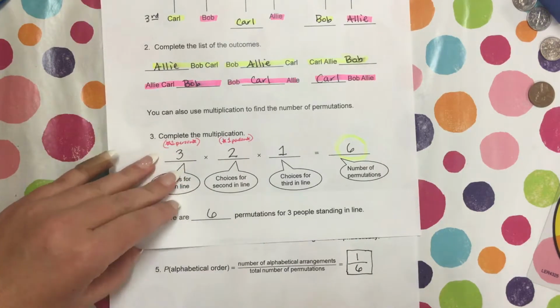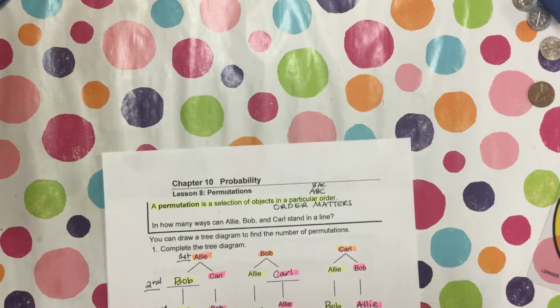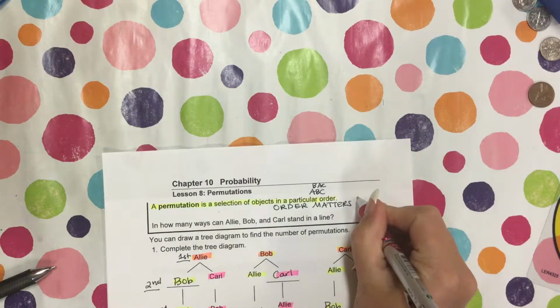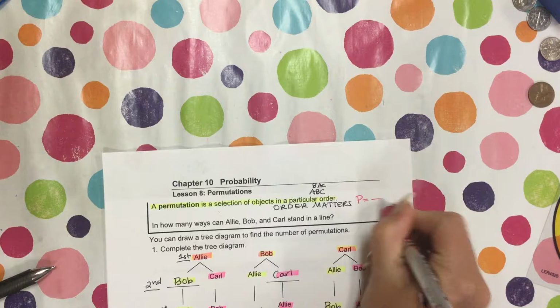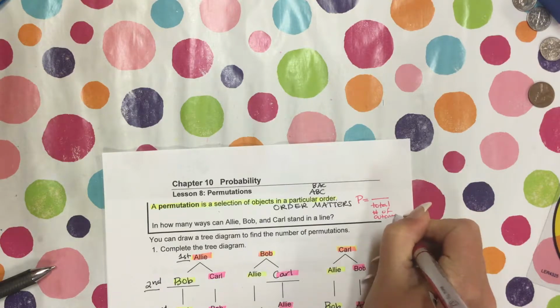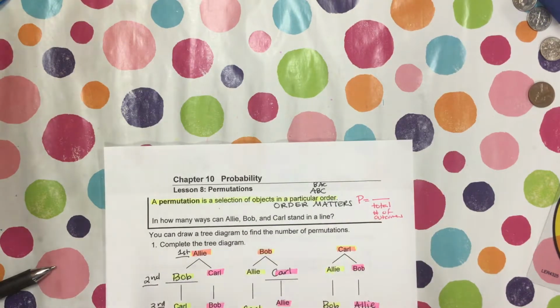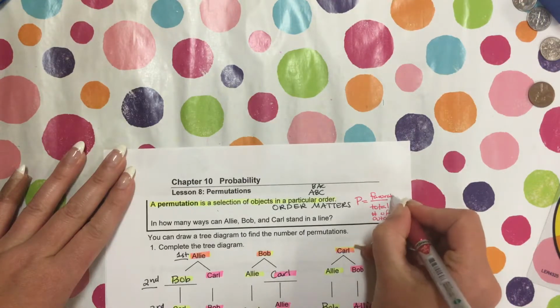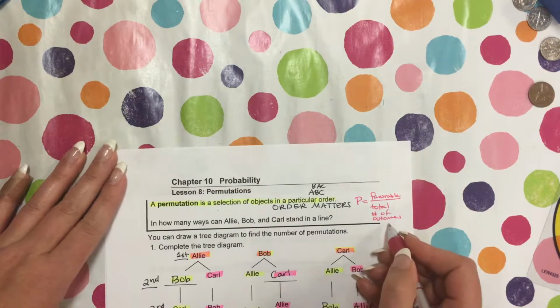The thing that I forgot to tell you is that with permutations, just like combinations, one of the reasons we have it is to figure out, when you're doing probability, the total number of outcomes for the probability. So you're always going to have the favorable outcomes on top, divided by the total number.